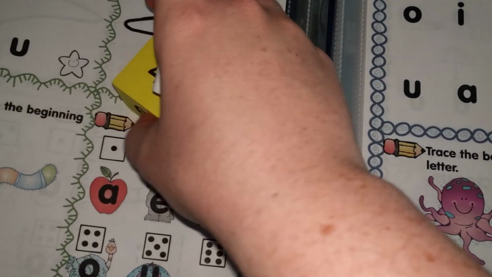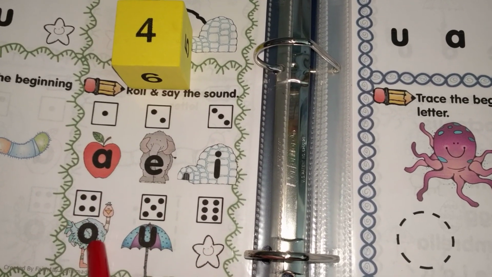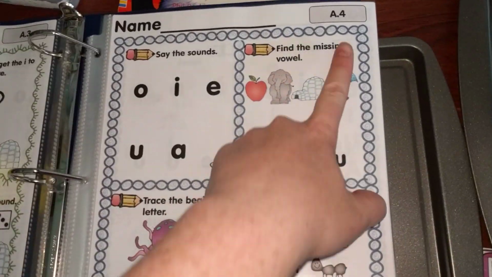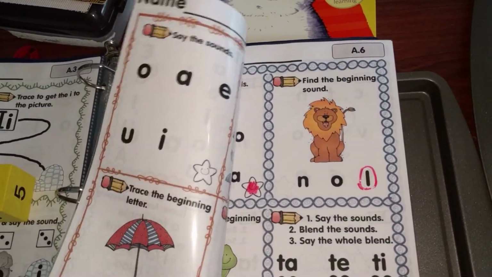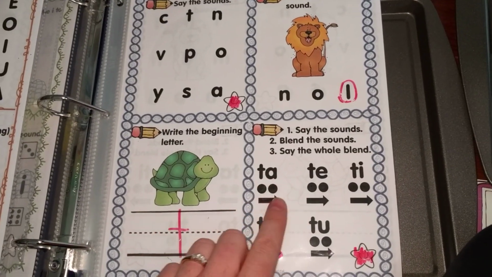A says apple. All right, do it again. 6 again. Okay, you get to color it again. Anyway, you have him keep doing it. 4. Okay, good. We got a different one. 4 says ostrich. So you get the idea. So we will do that, and then we'll do page 4 tomorrow. But anyway, I'm going to do one of these with him every day. First few pages are vowels, and then it gets into blends.